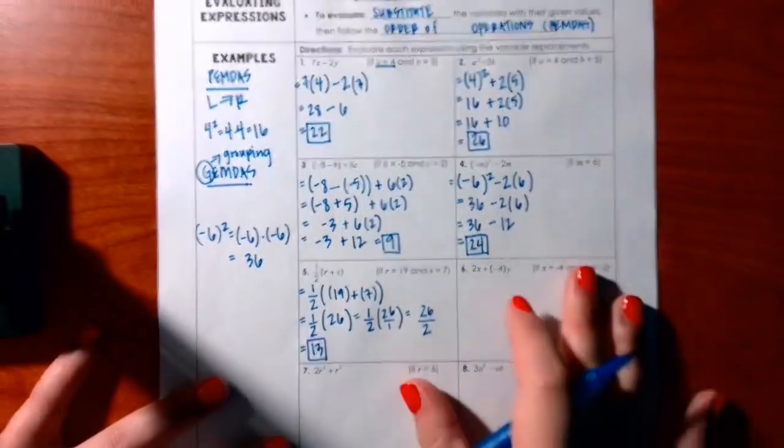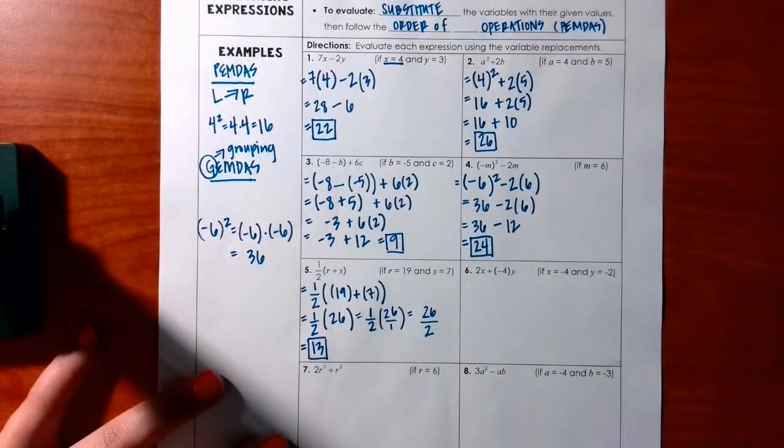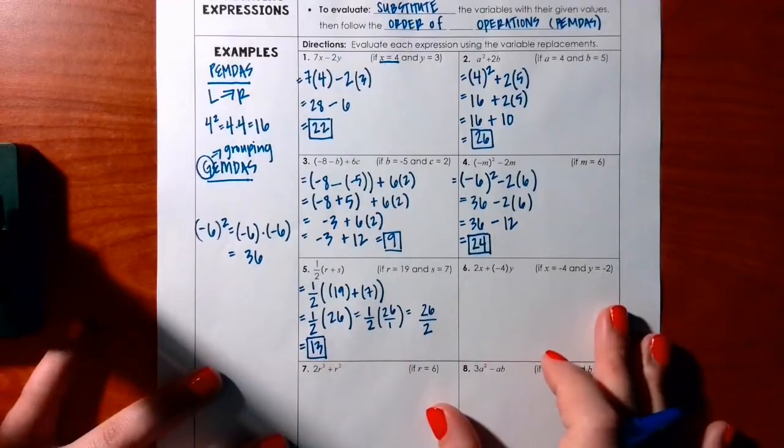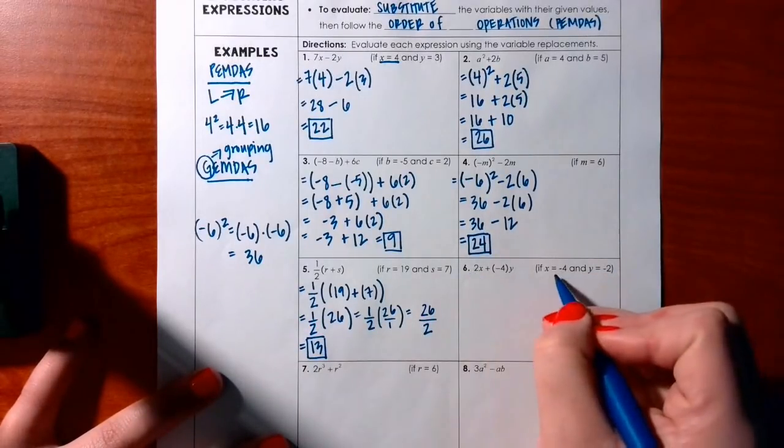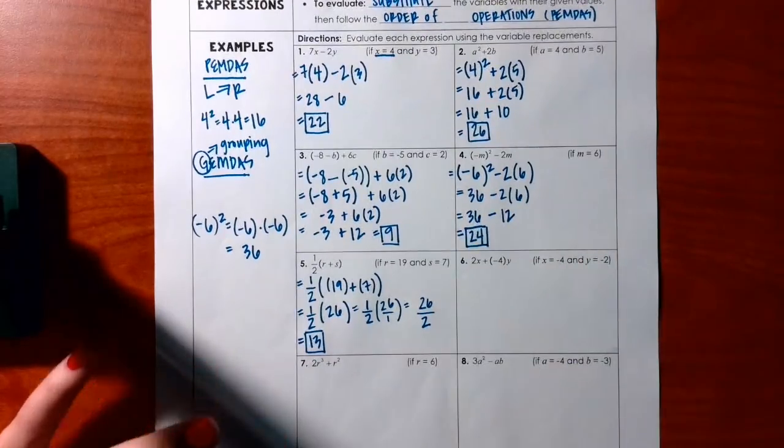Remember, if you have questions, pause and ask me a question. It's really important that you understand this. This is going to be the basis for the rest of our math. Now looking at number 6, they tell me that x is equal to negative 4 and y is equal to negative 2.